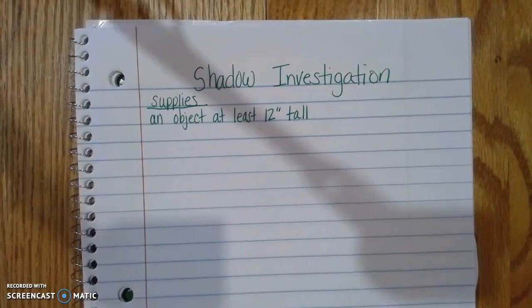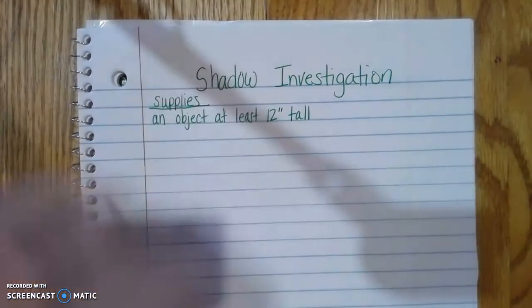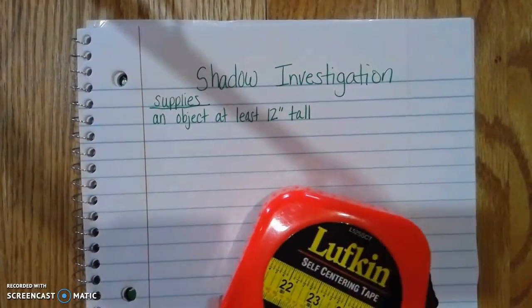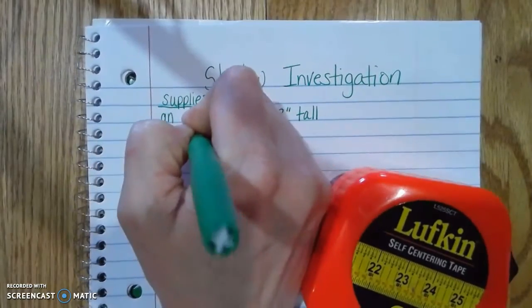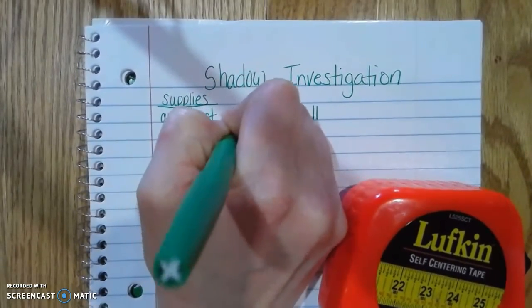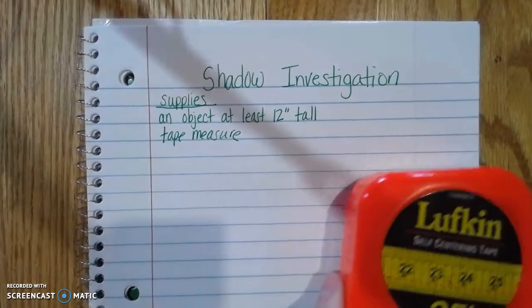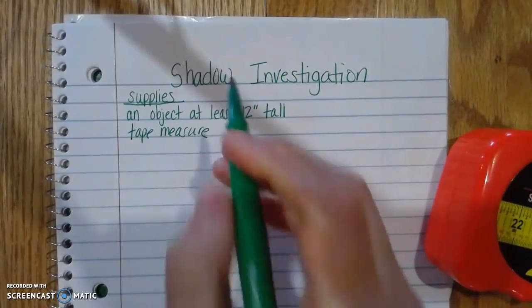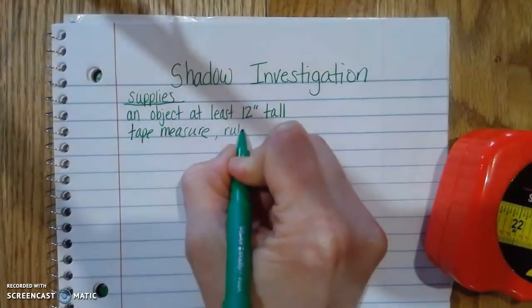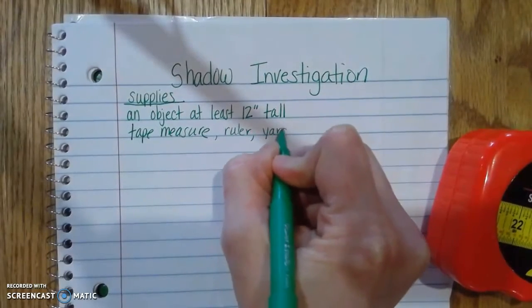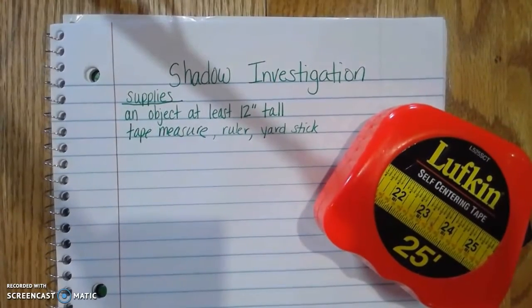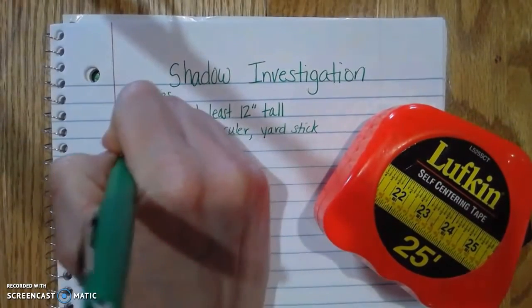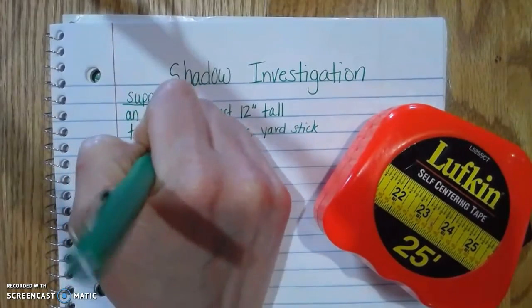So once you know what your object is, then we're going to need something to measure the shadow. At my house, I have this tape measure. So you might have something like this. So you write down tape measure. A ruler or yardstick will work as well. Okay, so you're going to need to measure. And then you're going to need a sunny location.